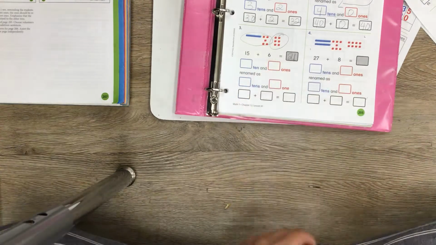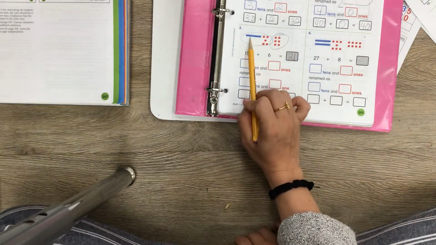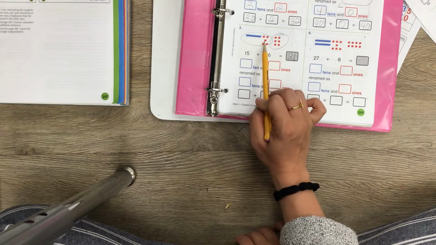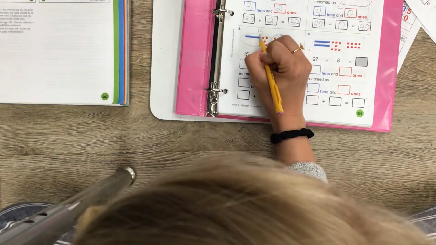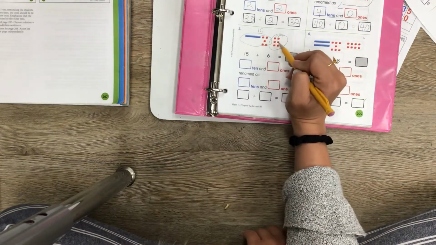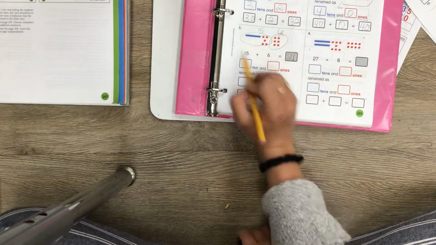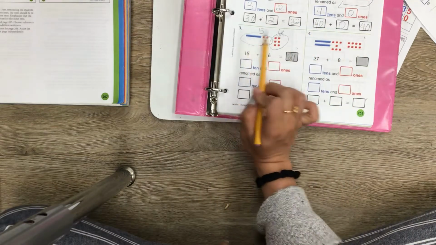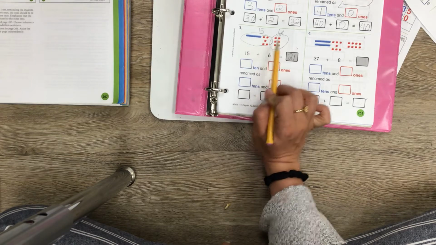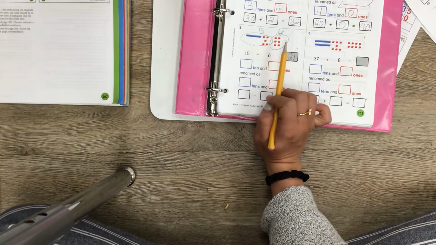15 plus 6 is 21, right? I have my 15: 10 and 5 ones, 10, 11, 12, 13, 14, 15. And then I have my 6: 1, 2, 3, 4, 5, 6. Put them all together, and what do I get? 10, 11, 12, 13, 14, 15, 16, 17, 18, 19, 20, 21.